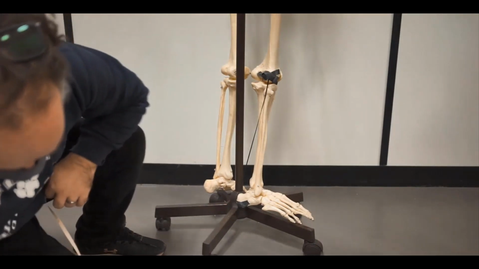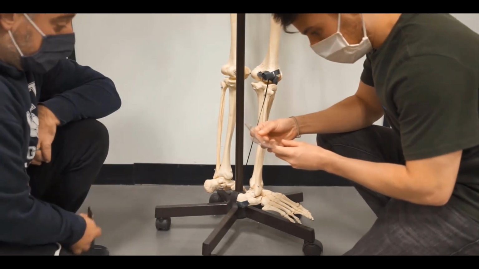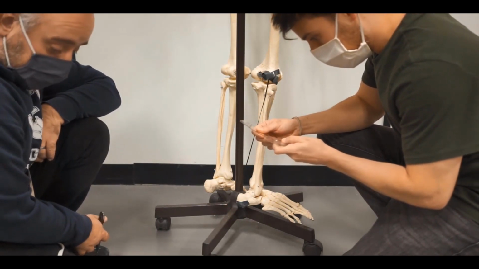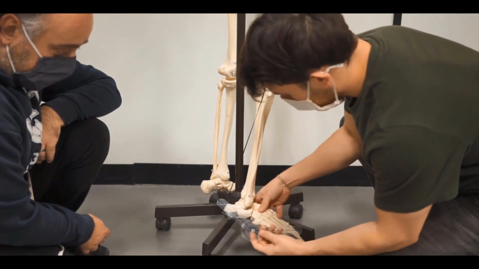Finally, as I disappear and come back here, what we're going to do is position the joint at, I think it is 135 degrees, and we're going to work through these same 3 measurements.